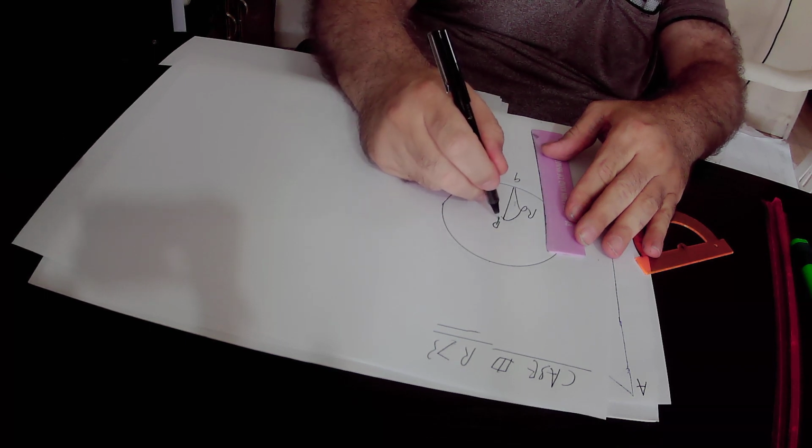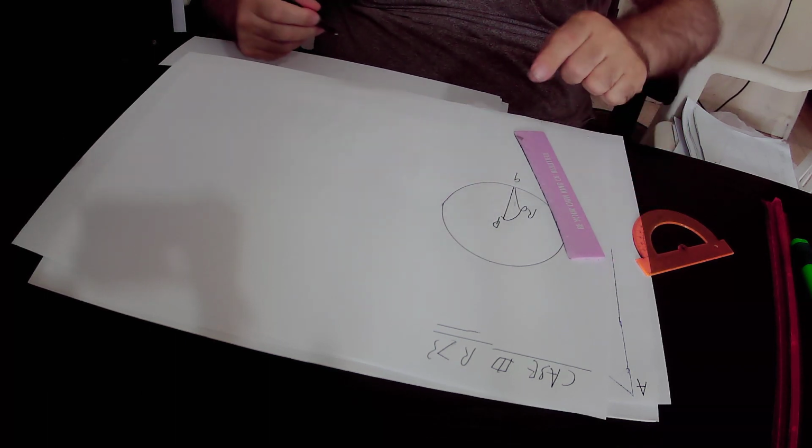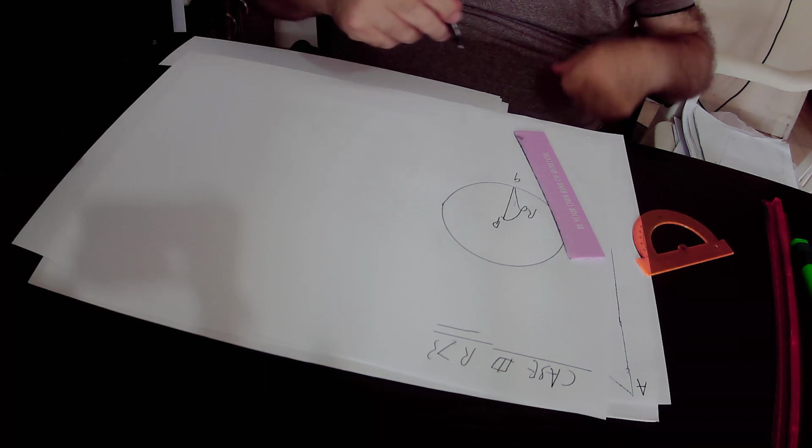And because of the fact that the side length of the square is 3, it will be shorter than the radius.